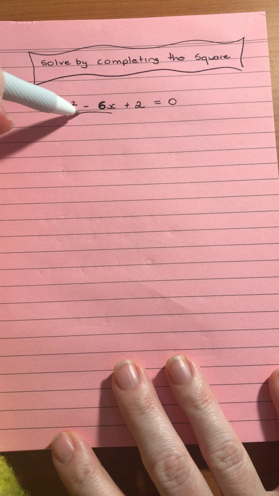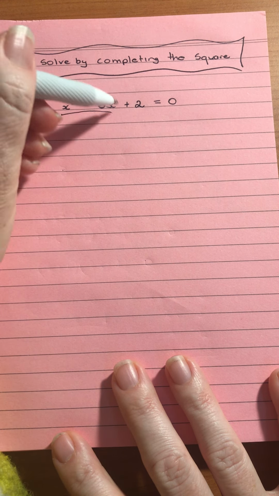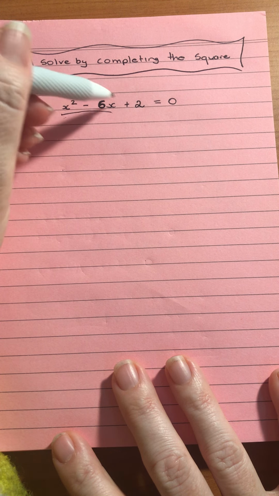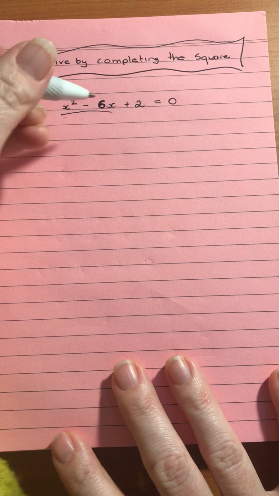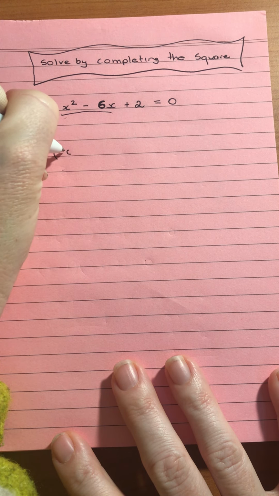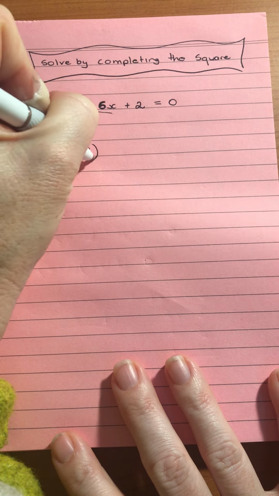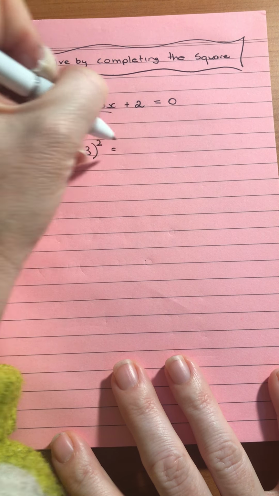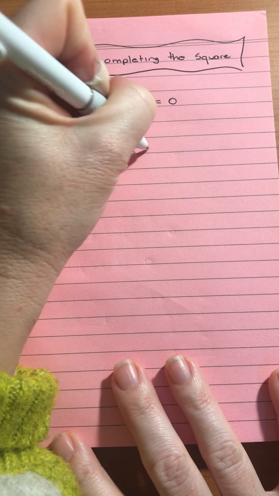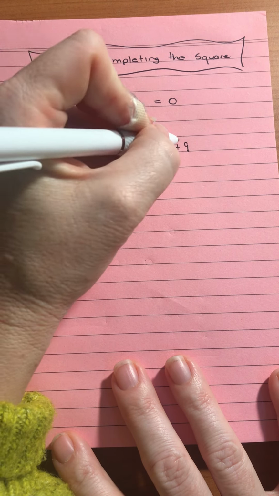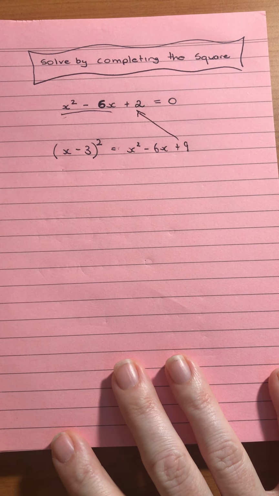So I look at the first two terms. And in particular, I've got no coefficient in front of my x squared, it's 1. I've got the negative 6 there. So that's going to tell me that in the bracket, I would have to have x take away 3 squared for my perfect square. Except when I expand that, I would get x squared take 6x, but I'd end up with plus 9. Now I don't have a plus 9, I have a plus 2.